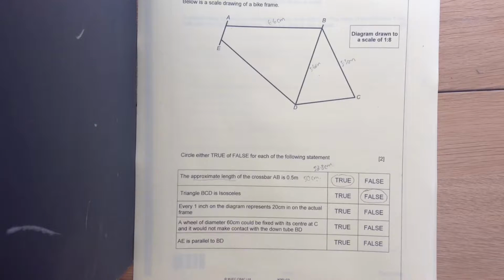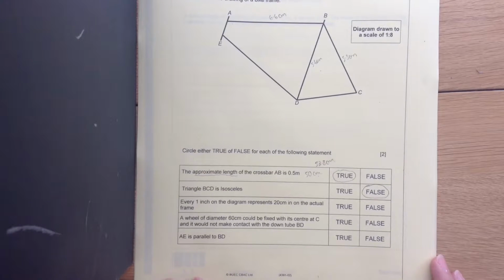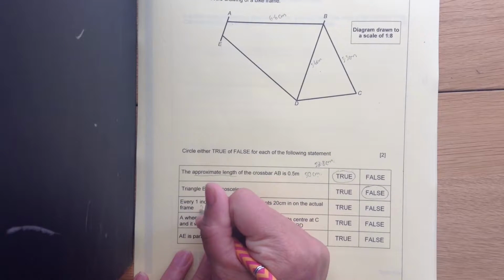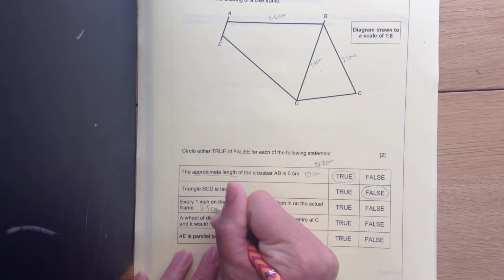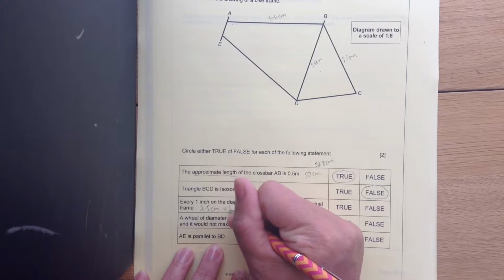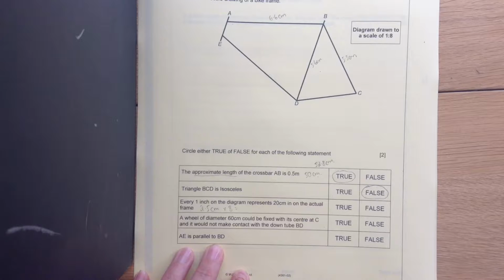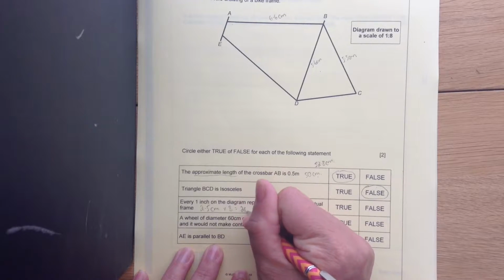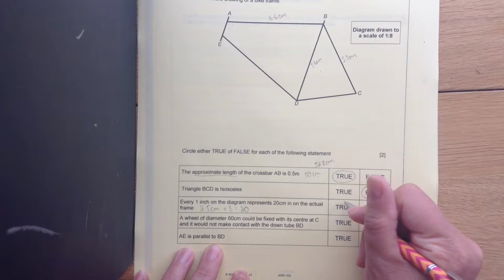Okay, every 1 inch on the diagram represents 20 centimetres on the actual frame. Okay, well 1 inch is 2.5 centimetres approximately. And when you times that by 8, okay, 2.5 times 8 gives us 20. So that's true.